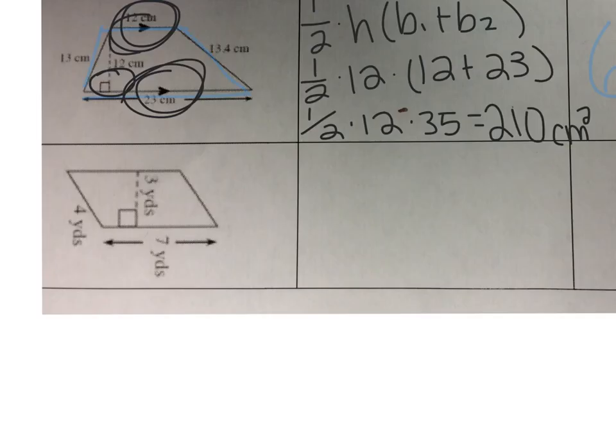All right, let's take a look at the parallelogram. The area of a parallelogram, I'm going to switch colors so it doesn't blend with the one above it, is simply base times height. Remember, the base and the height are joined by that 90-degree symbol. So the base is 7 and the height is 3. So 7 times 3 gives me 21 yards squared.